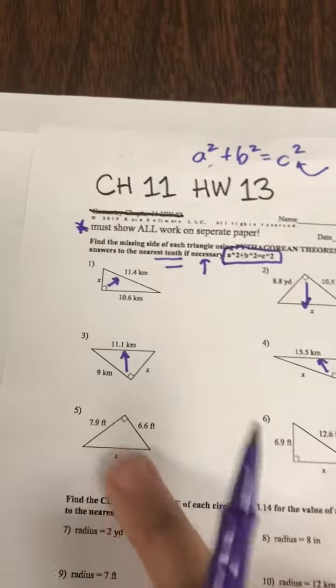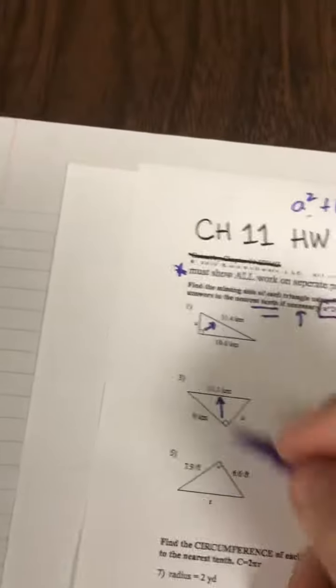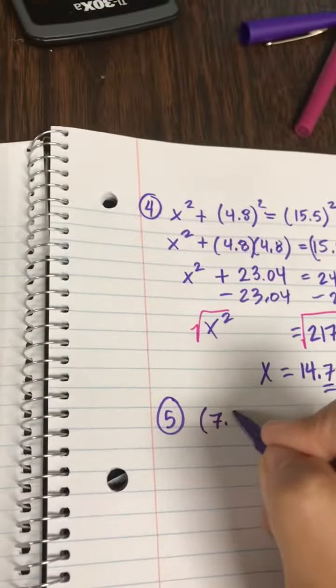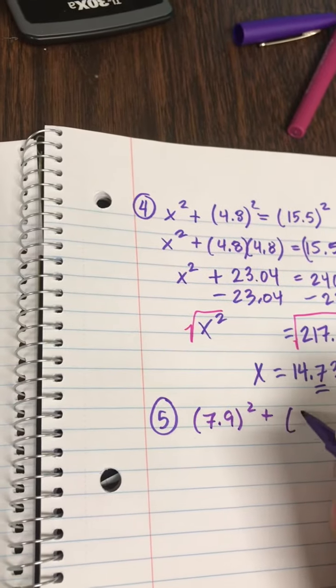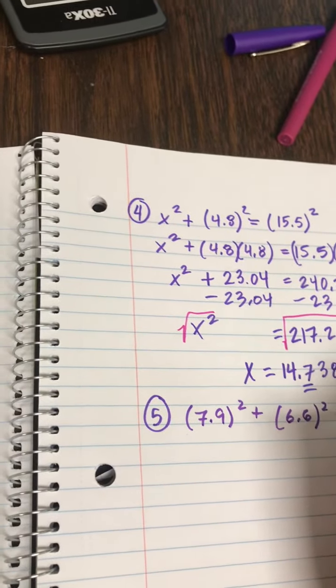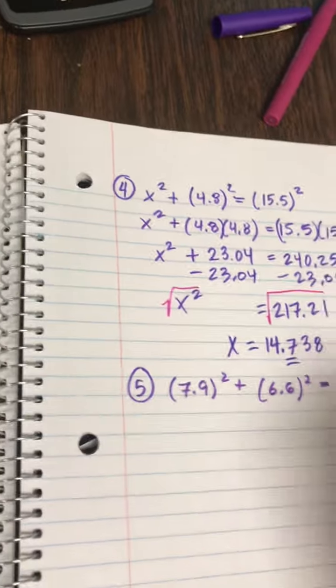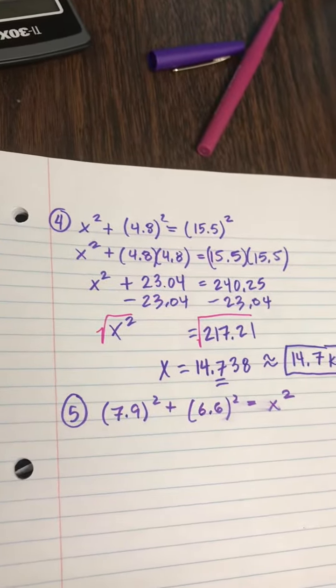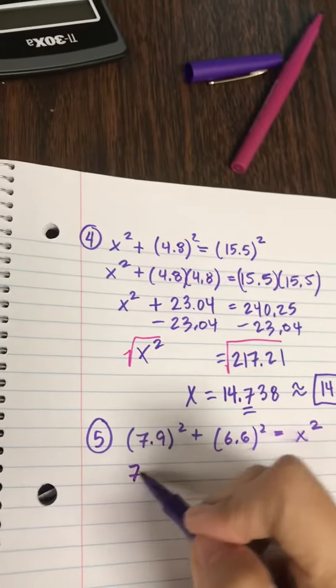Question 5, I got this bad boy. I'm solving for the hypotenuse now. These two in any order would be perfectly fine. And I'm looking for a number bigger than these two numbers, and that would make sense.